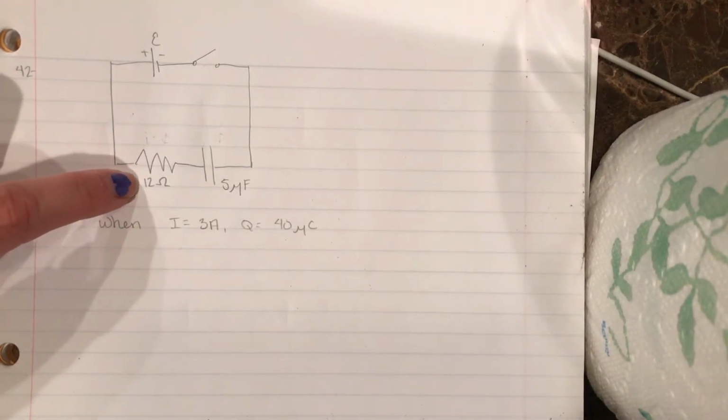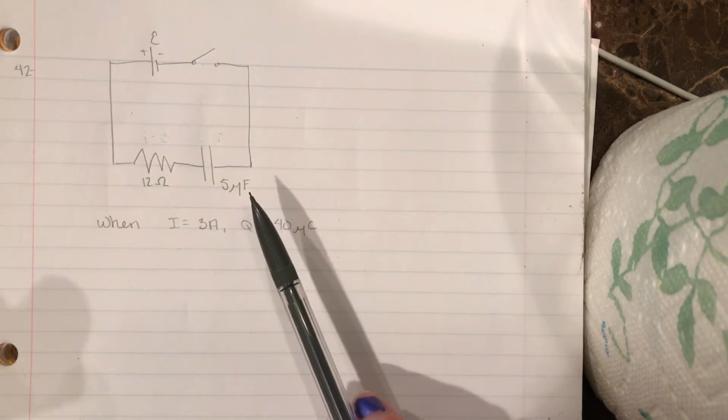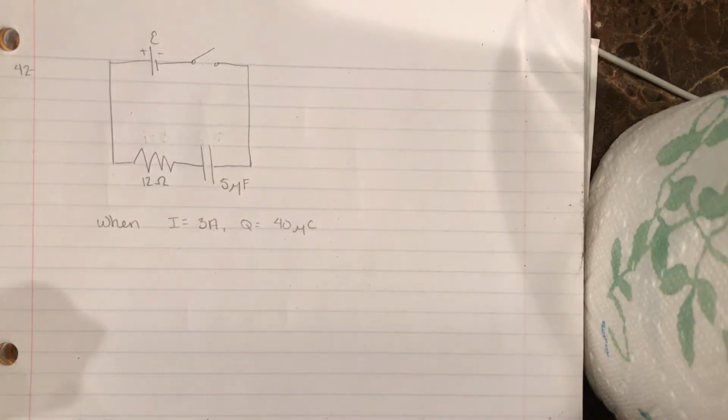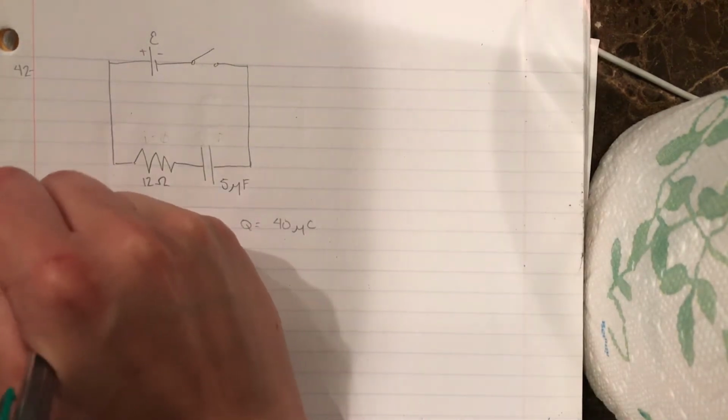Alright, so R equals 12 ohms, C equals 5 microfarads, and the switch S is closed at t equals 0. When the current in the circuit has magnitude of 3 amps, the charge on the capacitor is 40 microcoulombs. Part A, what is the EMF of that battery?